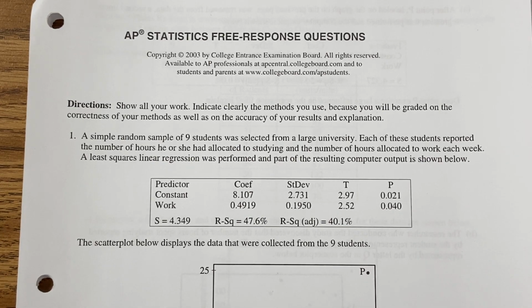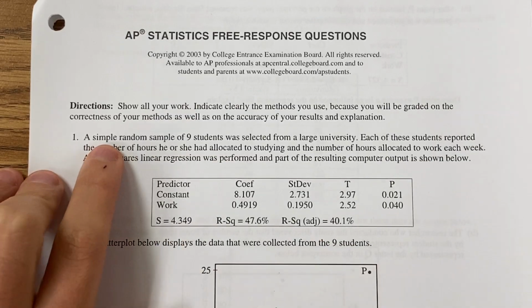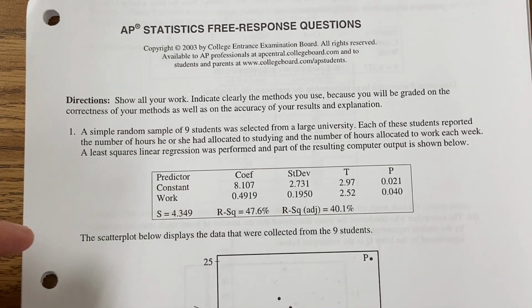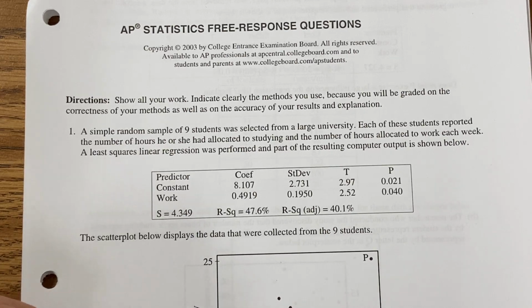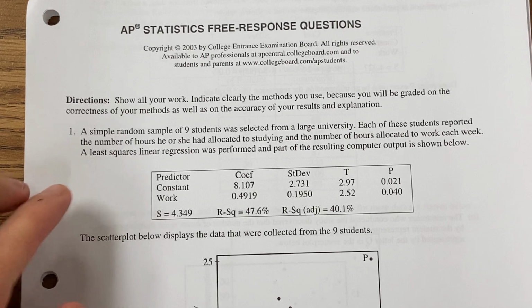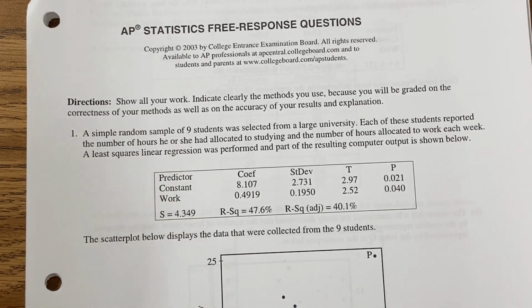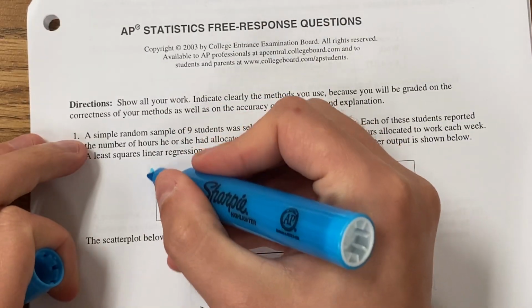Anyways, here we go. Directions: show work, indicate clearly the methods you need to use, just like normal. Okay. A simple random sample of 9 students was selected from a large university. Each of these students reported the number of hours he or she allocated to studying and the number of hours allocated to work each week. A least squares linear regression was performed, and part of the resulting computer output is shown below. So here is the data.